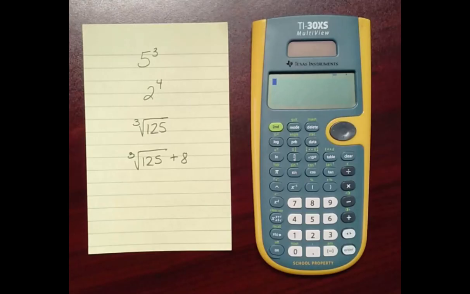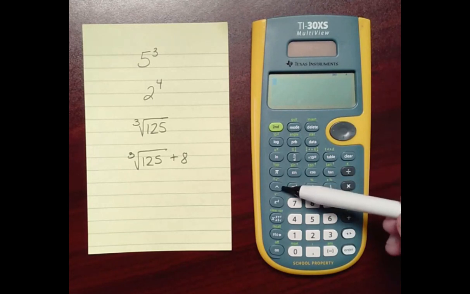What if the exponent is some number other than 2? Exponents can be positive or negative whole numbers. They can also be fractions. And we can use the calculator to find the answer to any of these exponents. For exponents that are not 2, we will use the caret button located just above the x squared.